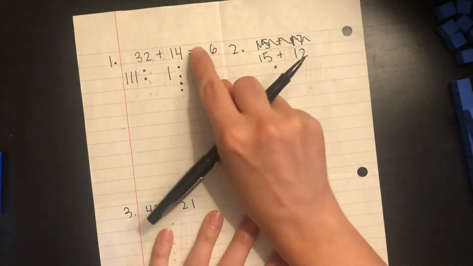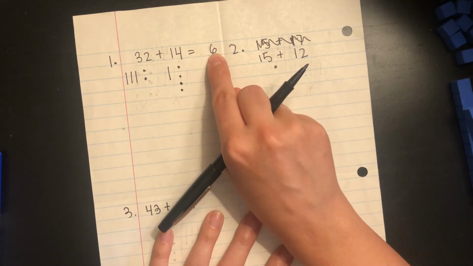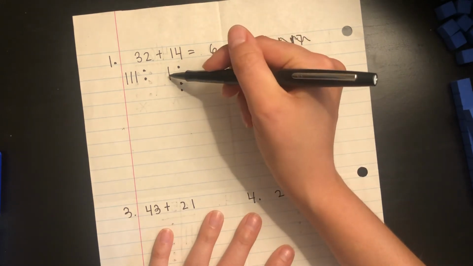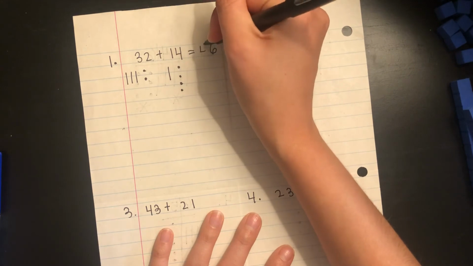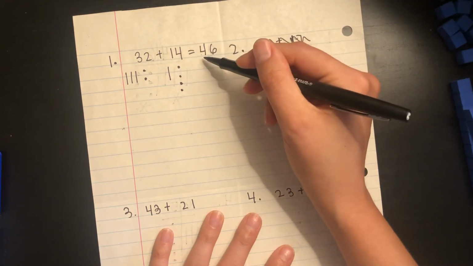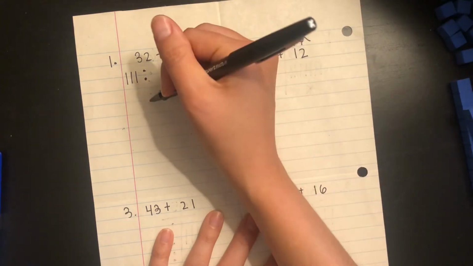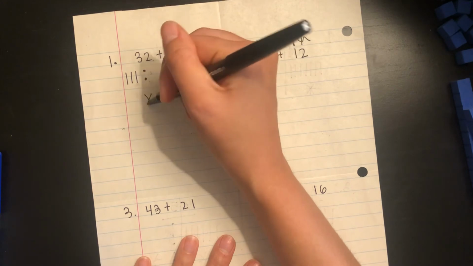Now remember, don't put your 6 first. The ones place is always on the furthest right. Okay, next comes our tens place. So let's count up our tens sticks. 1, 2, 3, 4. We have 4 ten sticks. So our answer is 46. If you got 46, go ahead and give yourself a star. If you drew out a picture using ten sticks and ones cubes, give yourself a star.